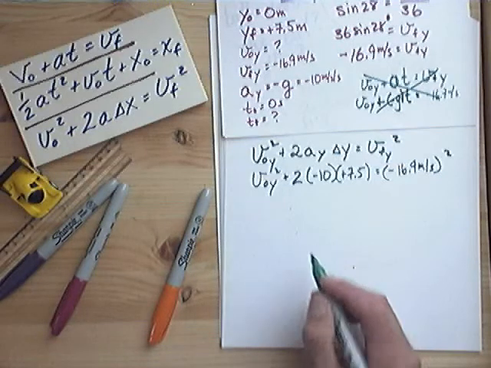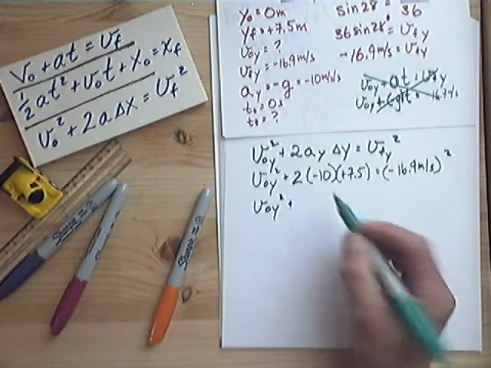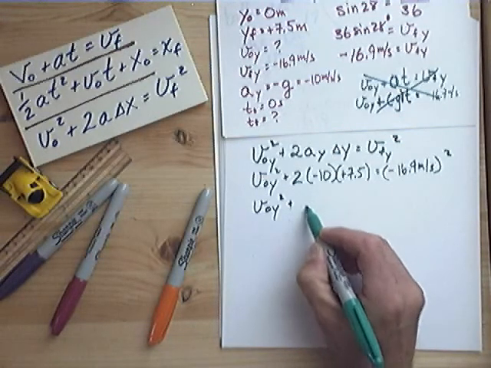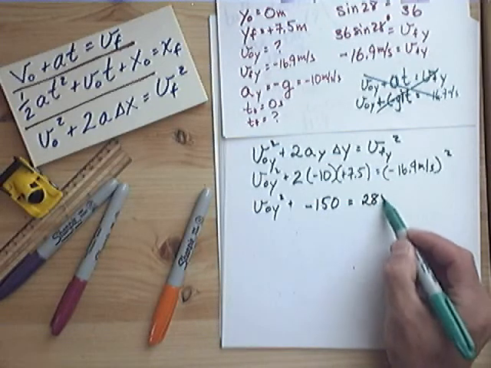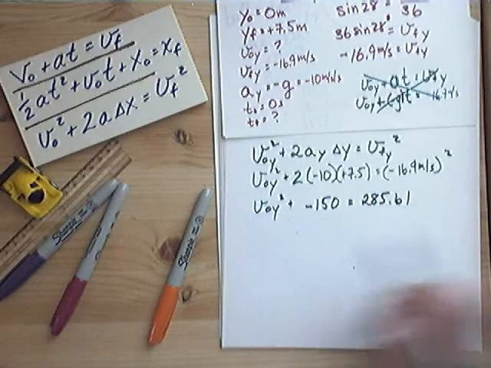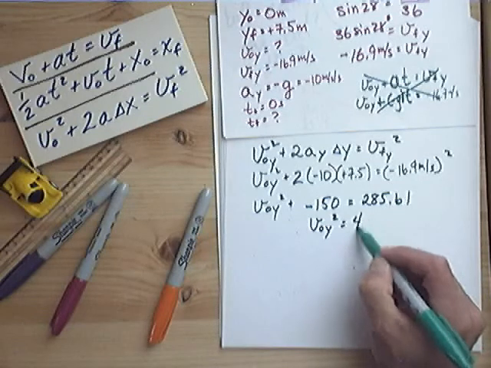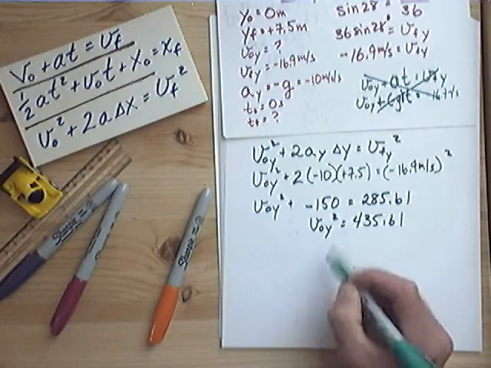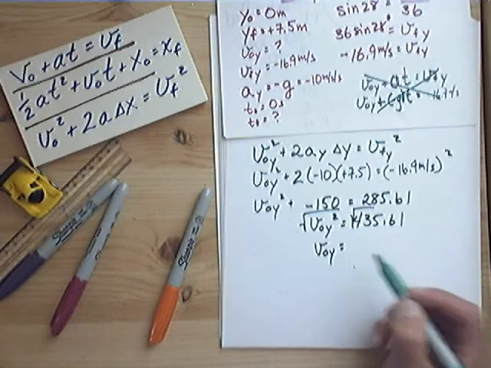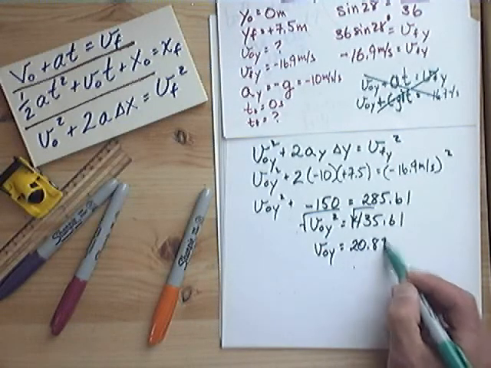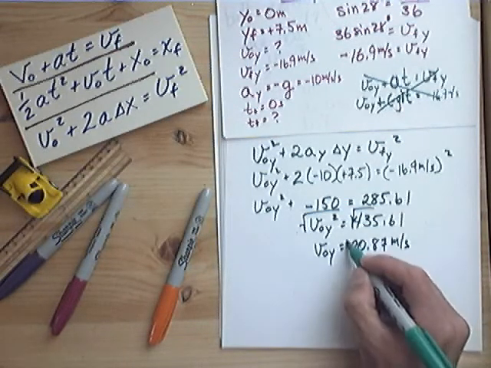Here we go. V initial y squared plus 2, this ends up being negative 150, and this equals 285.61. My initial velocity squared equals 435.61. Take the square root of both sides. Initial velocity in the y direction is 20.87 meters per second. My initial velocity is in the positive direction.